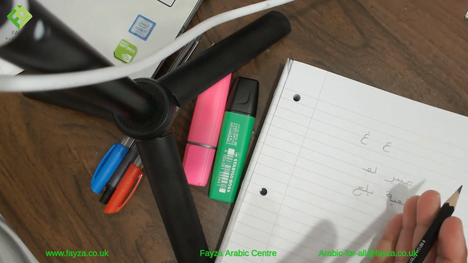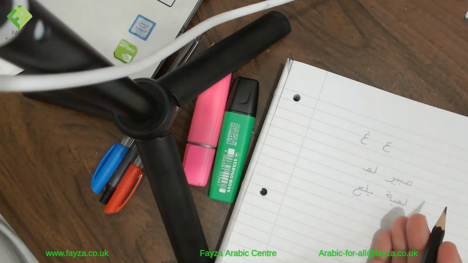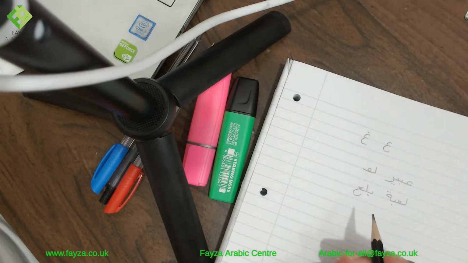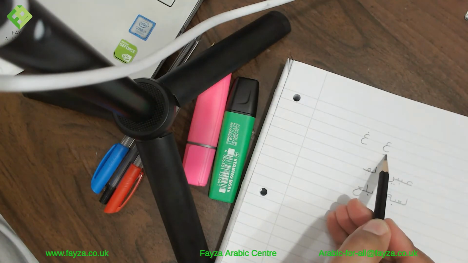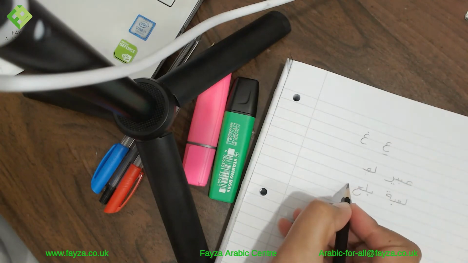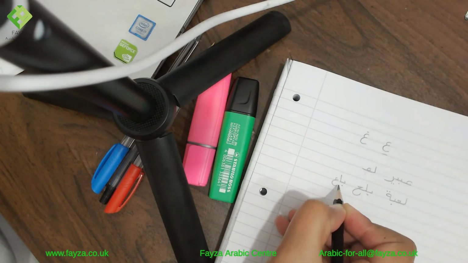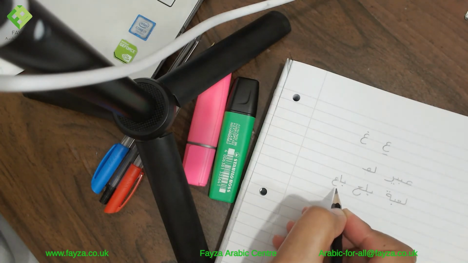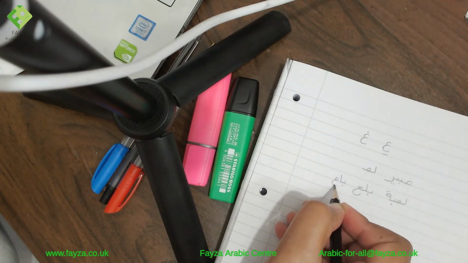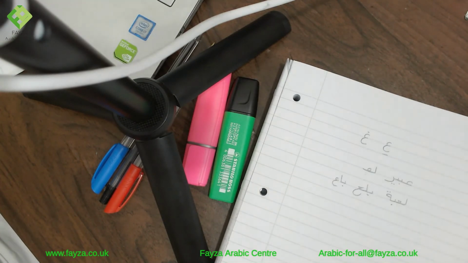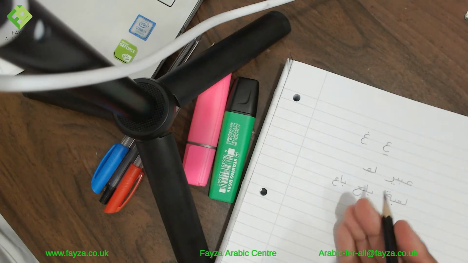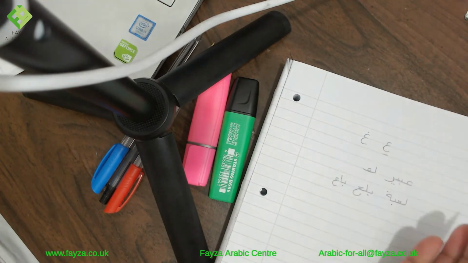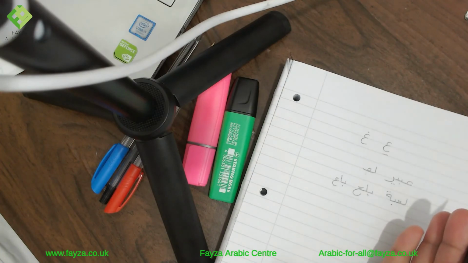Okay, what if it's preceded by one of the non-connecting letters and it's not going to connect with it? In that case, we're going to use the really basic shape, like ba', to sell. A small half circle up on the line, and a bigger half circle under the line, like this. The Ain, I mean the Ghain, is exactly like the Ain. Both of them share the basic shape.